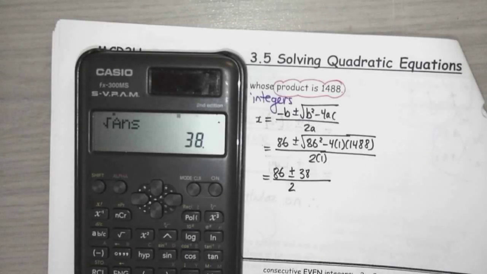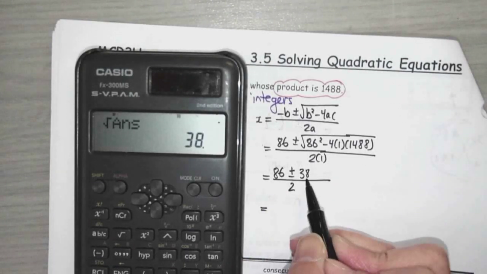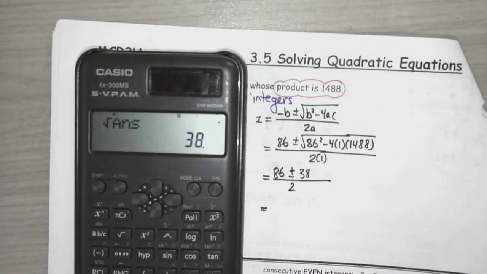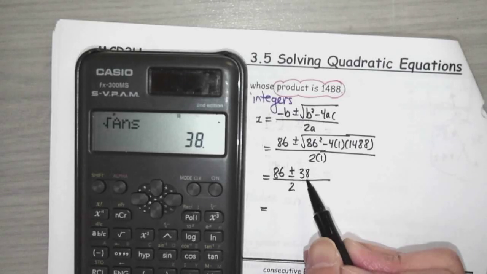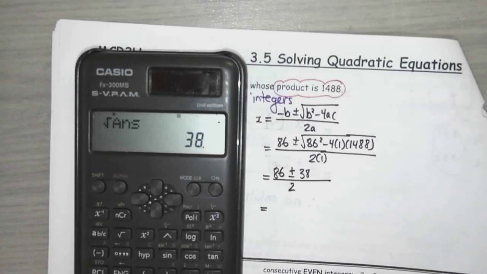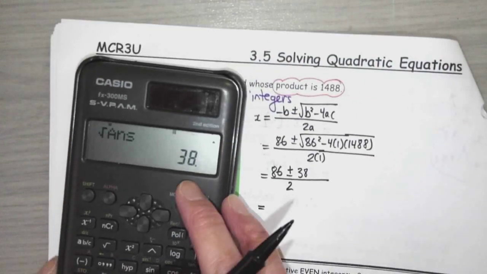Sorry, so then we've got here, let's finish this off, and we've got 86. So see, I don't need to see the mini steps. So if you're like, oh, I hate copying these steps down, this is an integer. It should work out nicely. So we've got that. I press the square root. When I press equals, it grabs my answer. So I didn't have to press answer. I just pressed equals. And then it gave me 38.